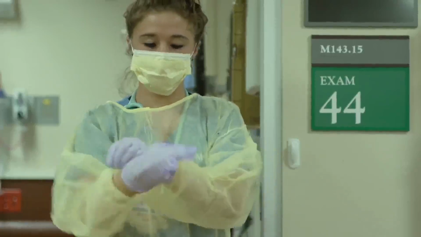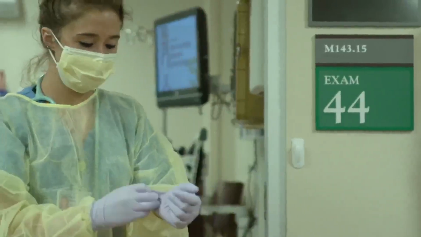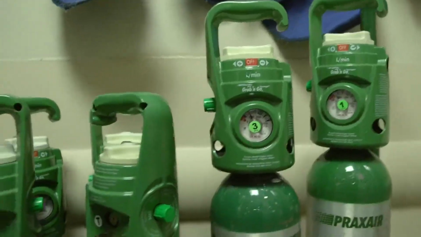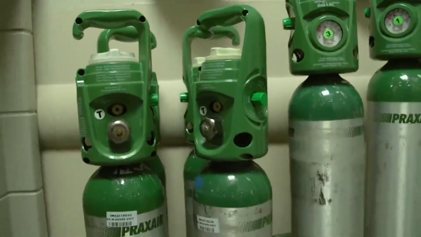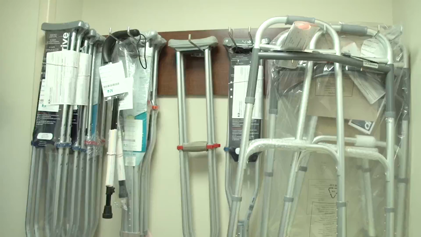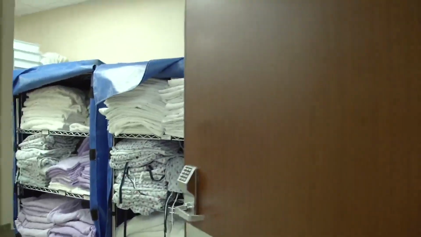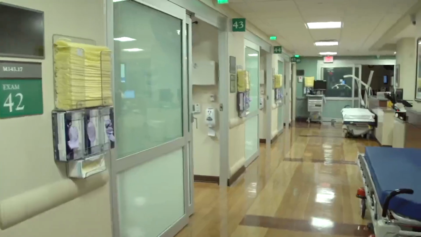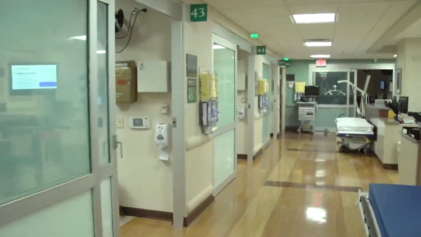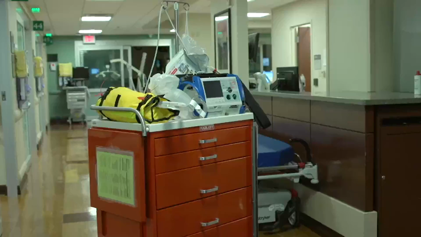These will be more clearly illustrated for you in Module 2. In this supply room, we will find oxygen tanks and equipment to help patients to be mobile, such as crutches and walkers. Let's leave the supply room and look at some equipment found in the hallway area near the nurses' station. This is the emergency cart.